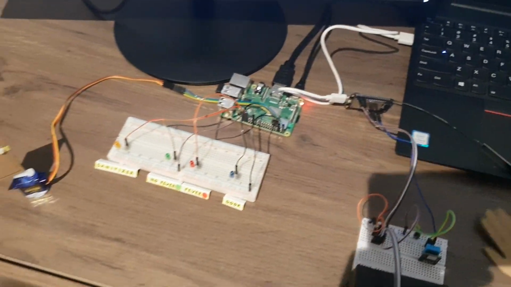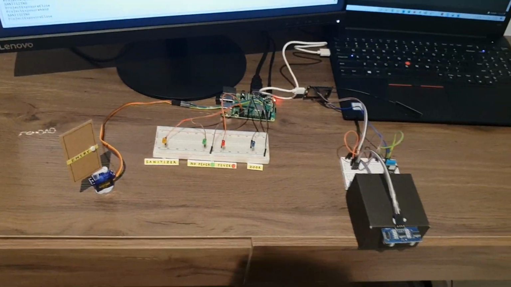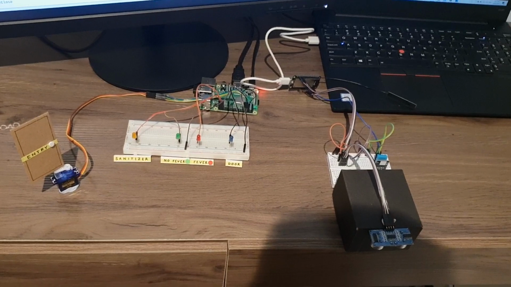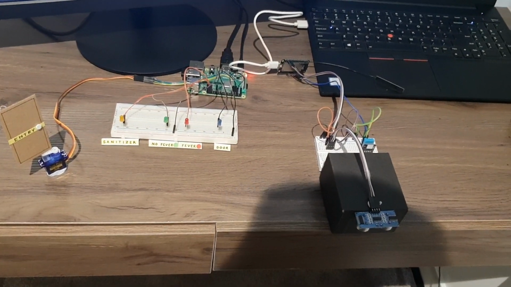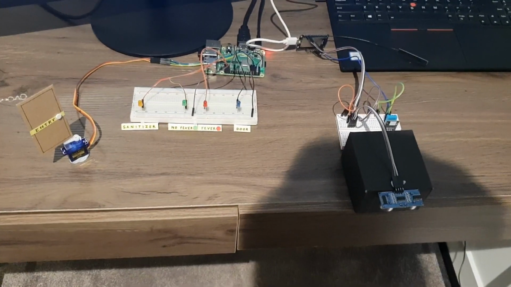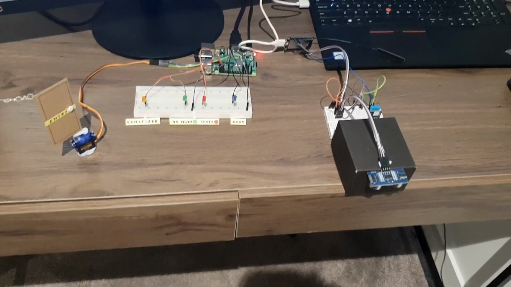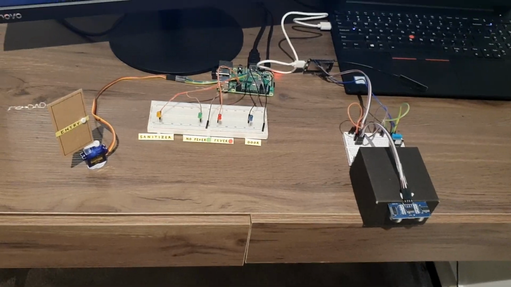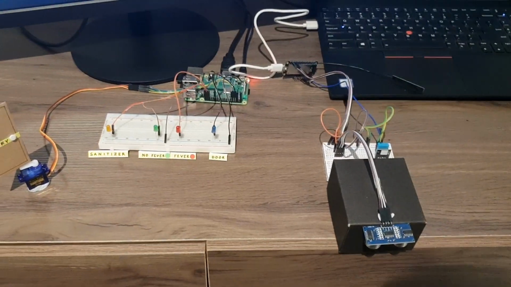And that is all for my demonstration of the project. It is a simple but very effective and practical project which can be implemented in small shops, big shops, and does not cost much either.